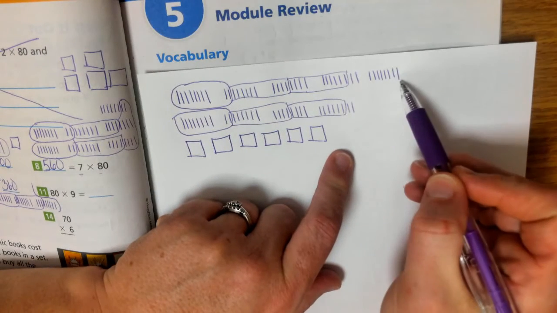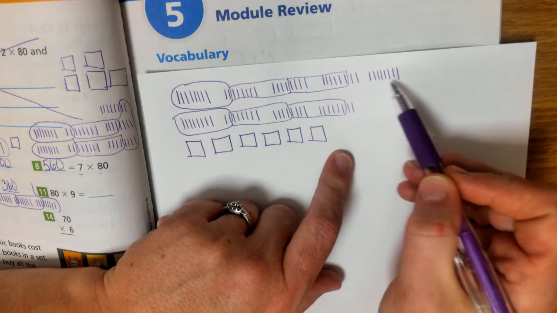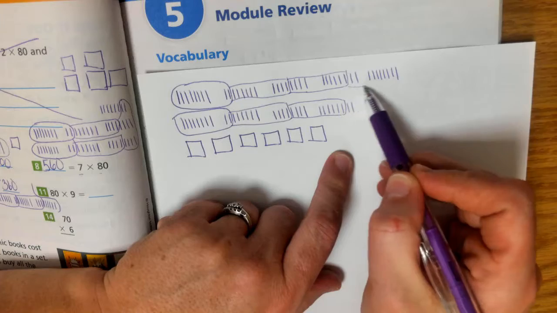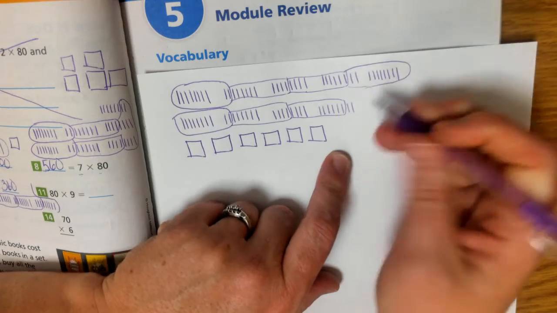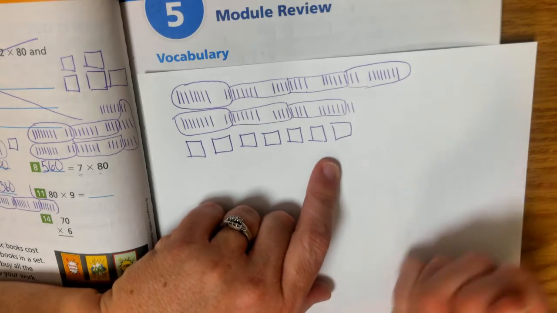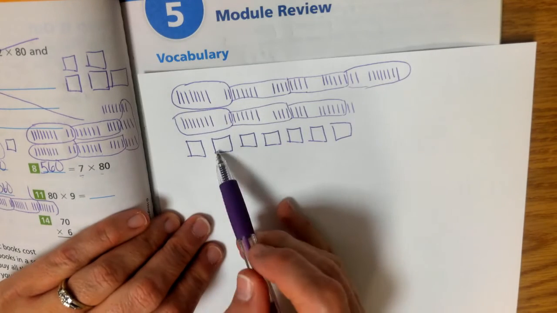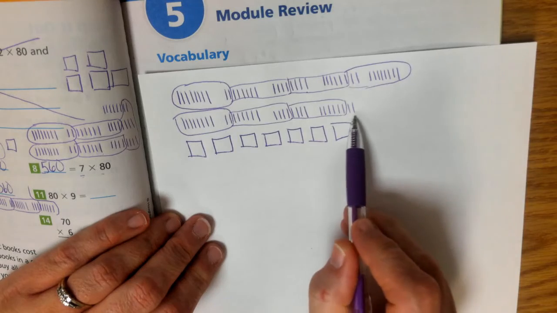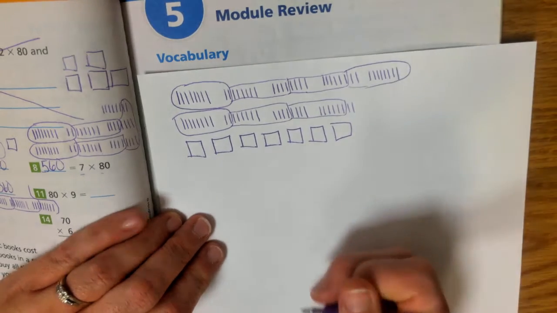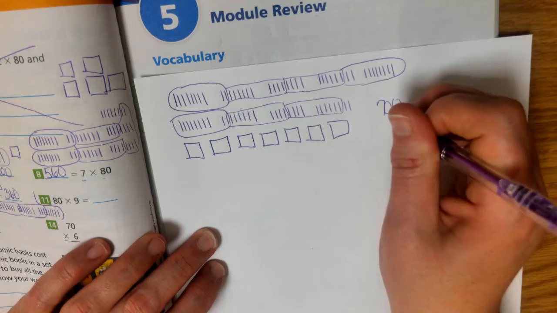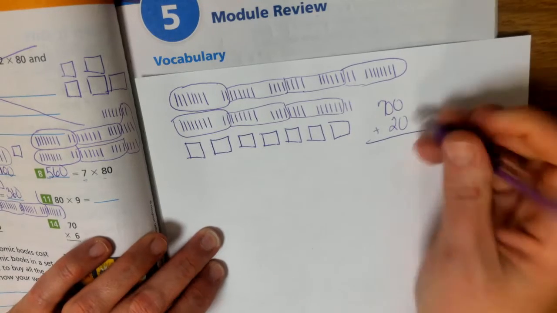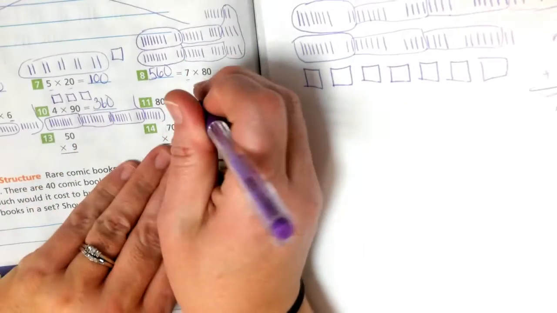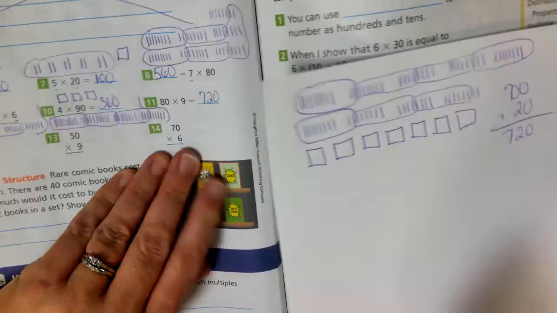And then I have, remember how many I had in a group? 8. And I just need 2 to give me another 100. And then I have 2 10s left. So I have 7 100s and 2 10s. So 7 100s and 2 10s is 700 plus 20. So that would be 720. So this one right here would be 720.